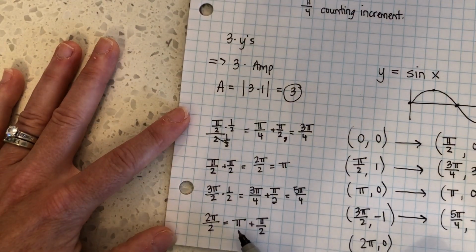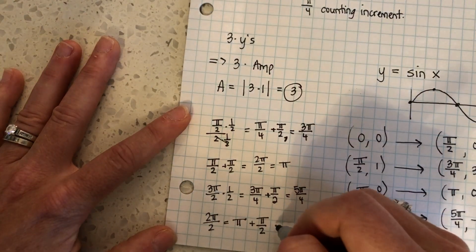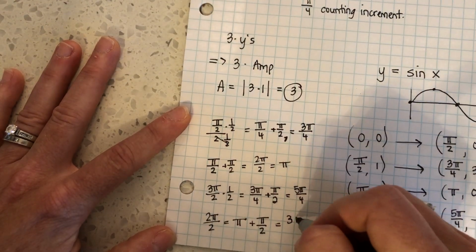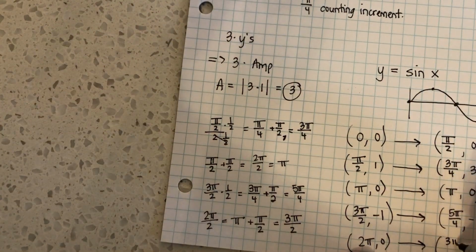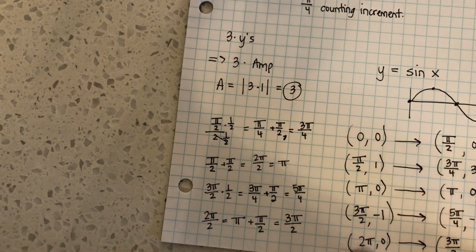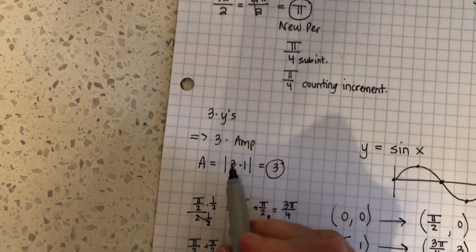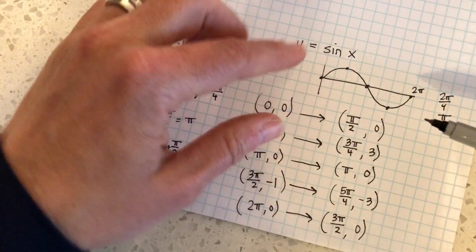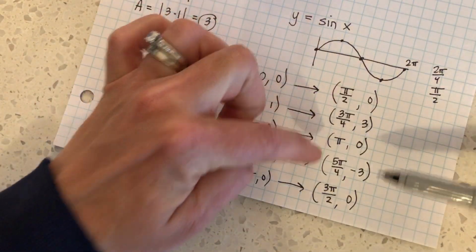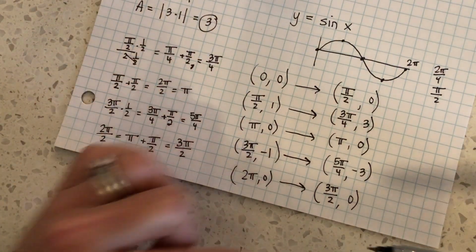Okay, well, this is 2 pi's over 2 plus 1 pi over 2. That's 3 pi's over 2. All right, so your next x value is 3 pi over 2. Take your y value, 0, and times it by 3. So it's still 0. So now these are the first 5 key points on your transformed graph.